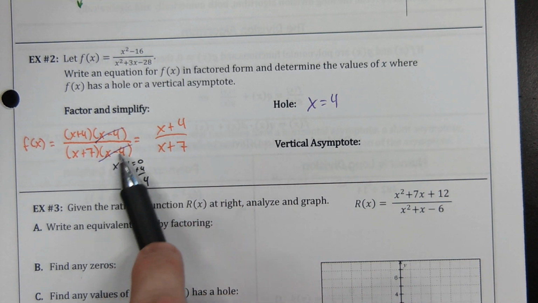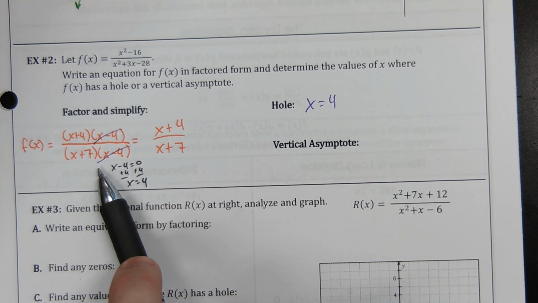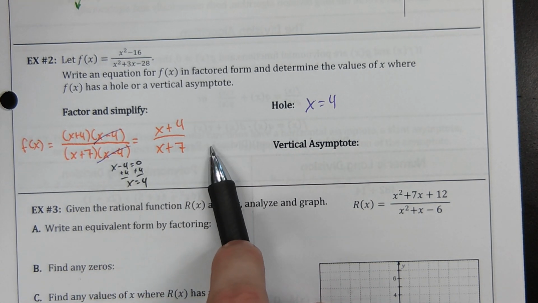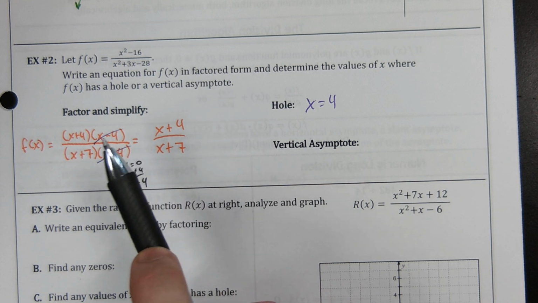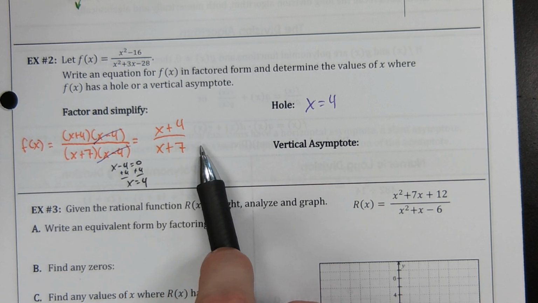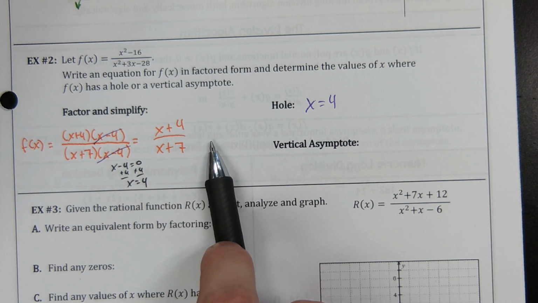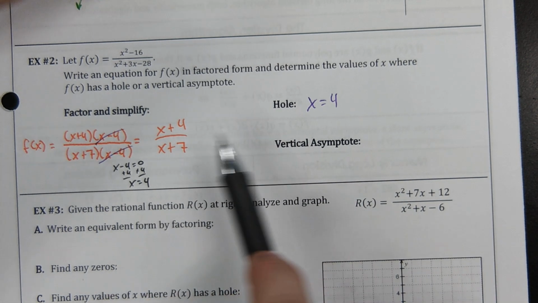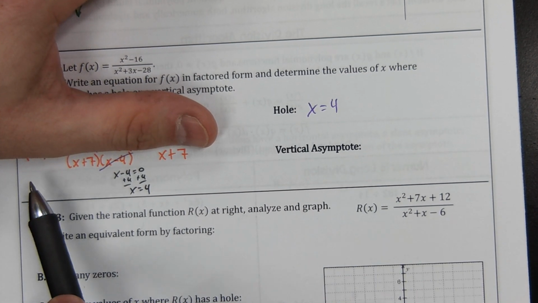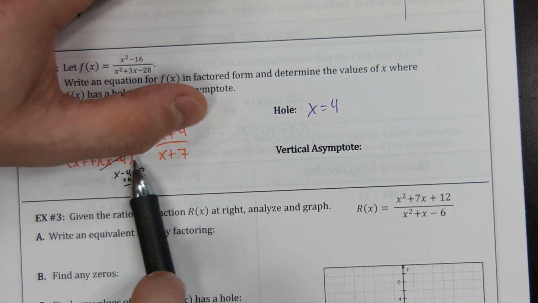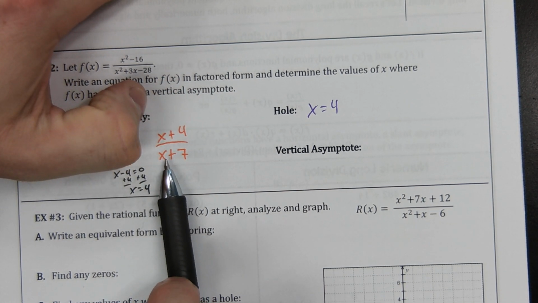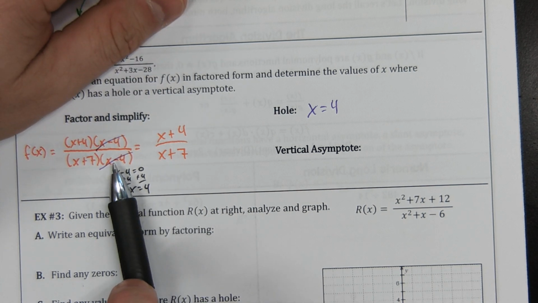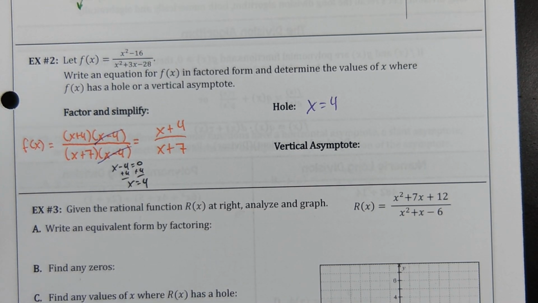If positive 4 could make the denominator equal 0 after it's simplified, that's a vertical asymptote. If it makes the denominator equal 0 before it's simplified, but not once it's simplified, then it's a hole in the graph. So like right here, don't look at the tops. There are two numbers that make the bottom equal 0. But once you're simplified, there's only one number that makes the bottom equal 0. So the one that's gone is where the hole is. Okay, thank you.